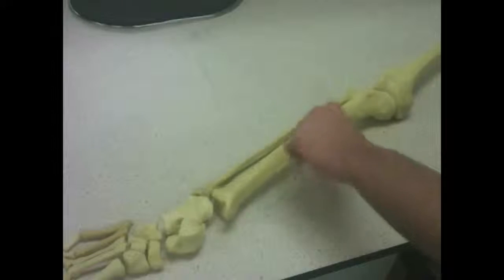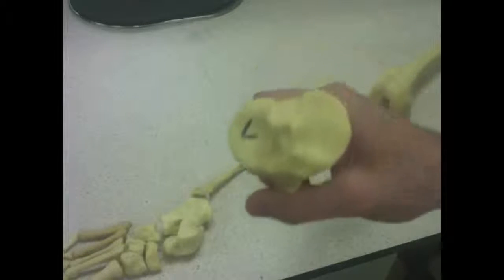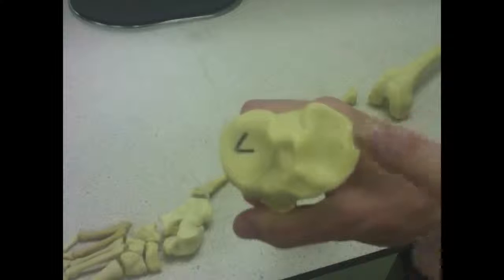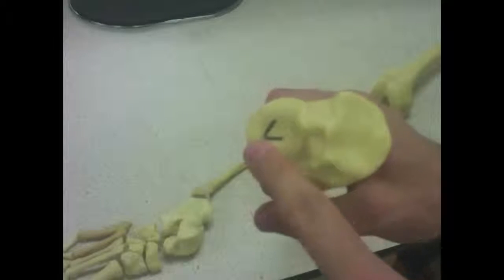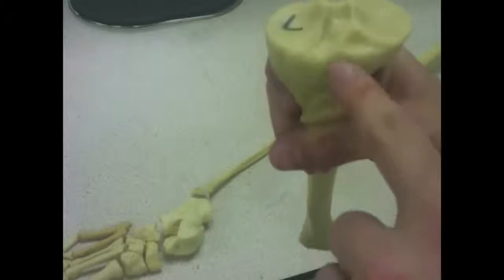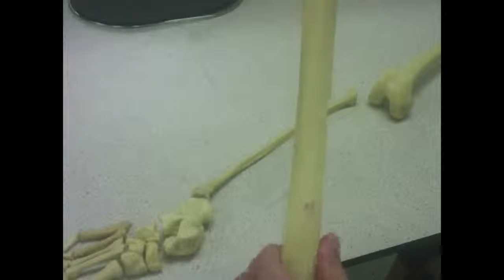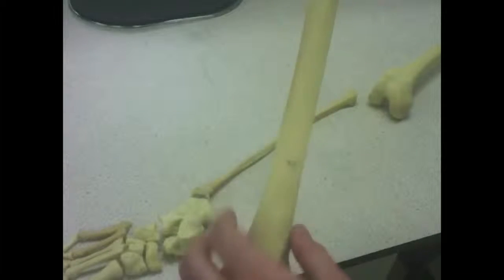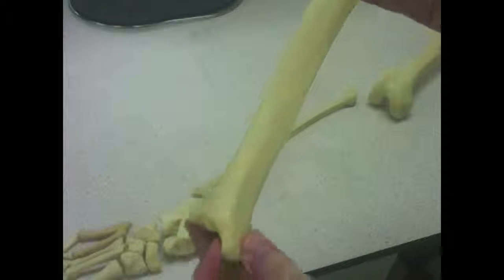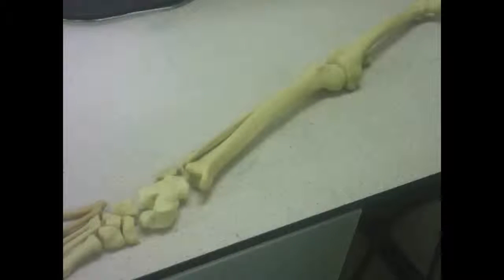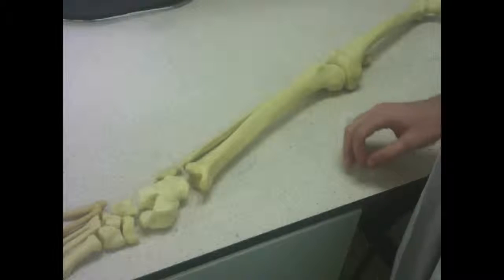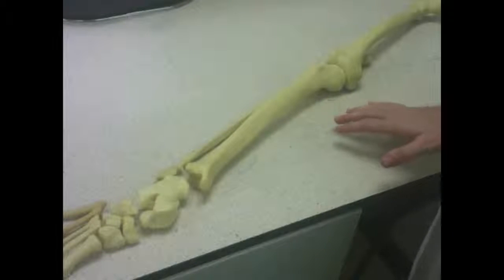Tibia is the major bone of the lower leg. At the top we can see the medial and lateral condyles. In between is the intercondylar eminence. At the posterior view of the tibia, we can see the soleal line, and at the bottom is the medial malleolus.